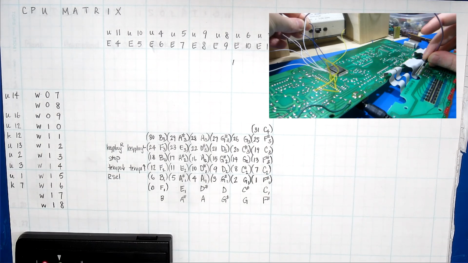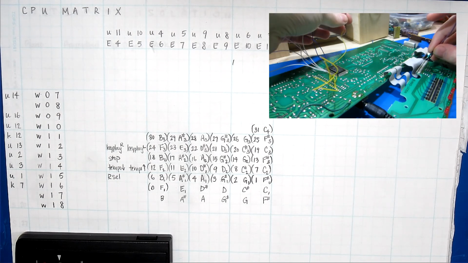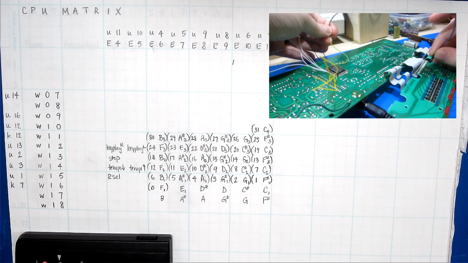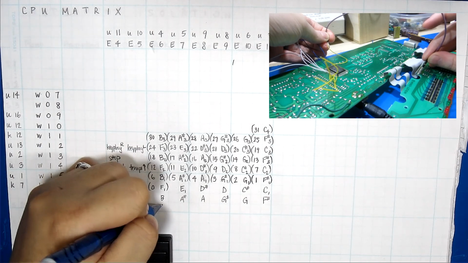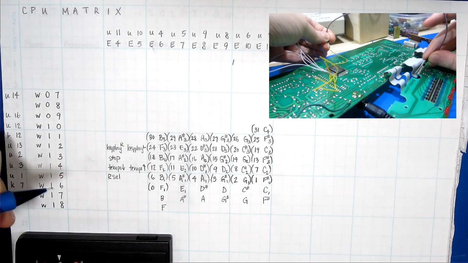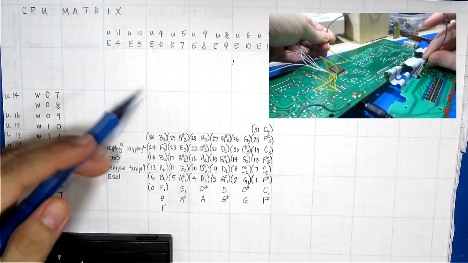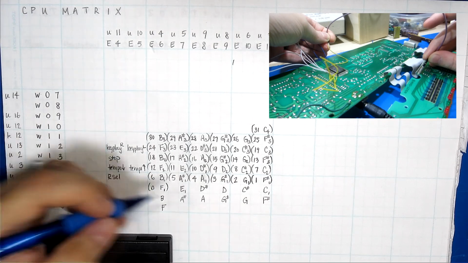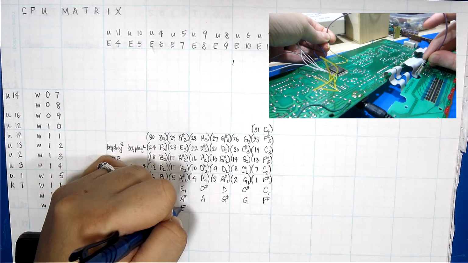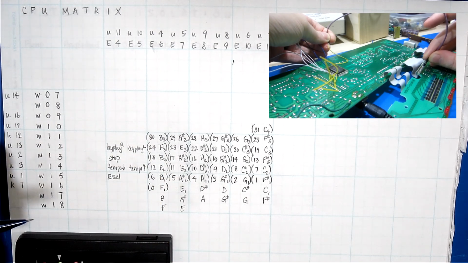Okay, and then West 18. Okay, and that's that yellow one. Yep. Okay, so let's go U4 once you connect. U5. Okay, U9.